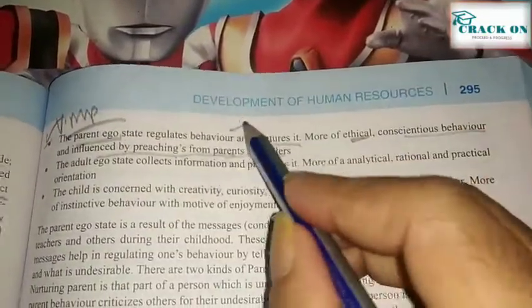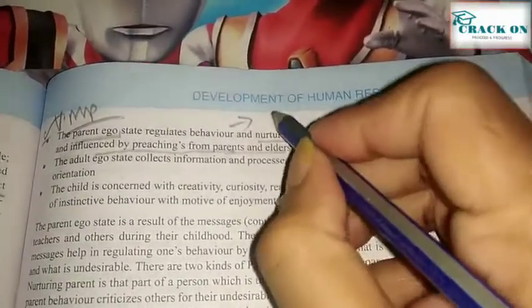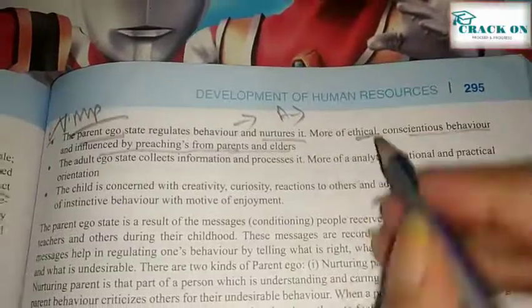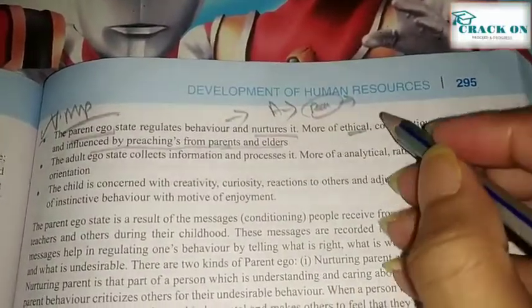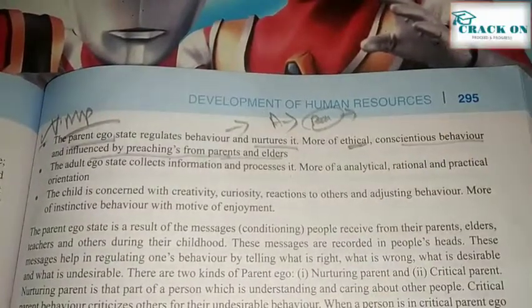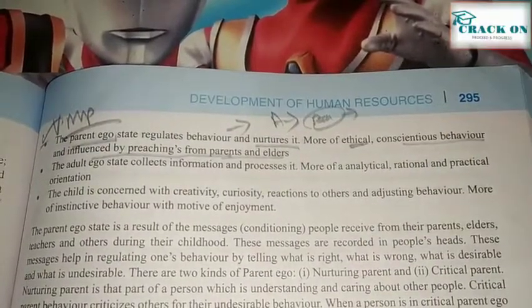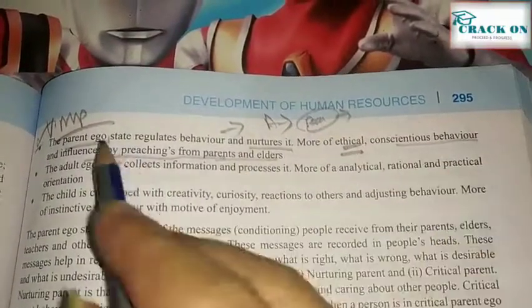For example, parent ego means one person, A, who is working in a bank, before reacting to any situation, analyzes the situation and tries to understand what the output will be, and gets some suggestions from the elders. That is based on ethics. So he is in the parent ego.